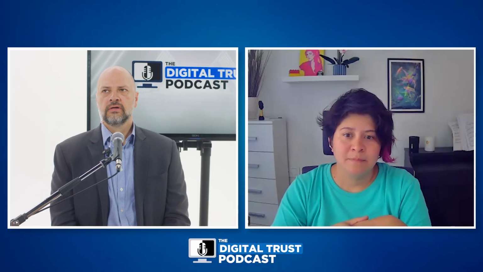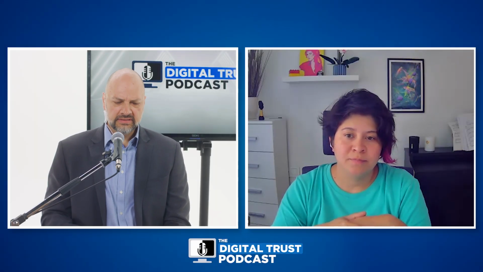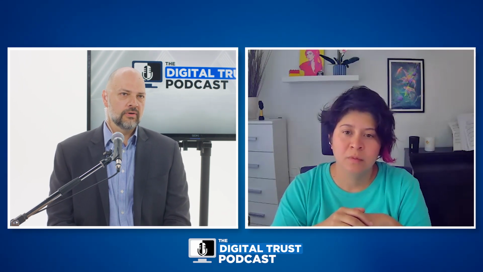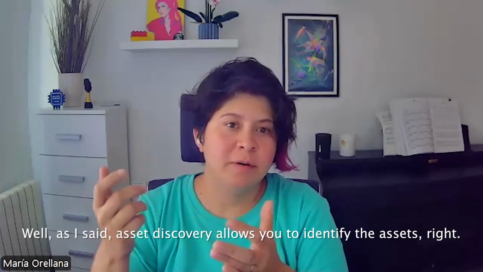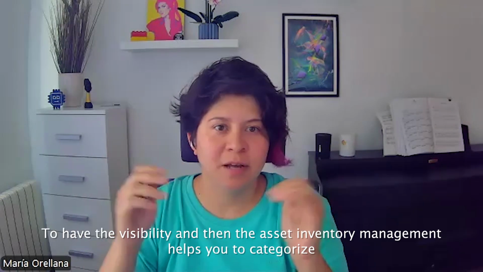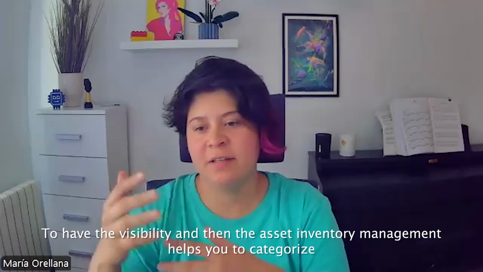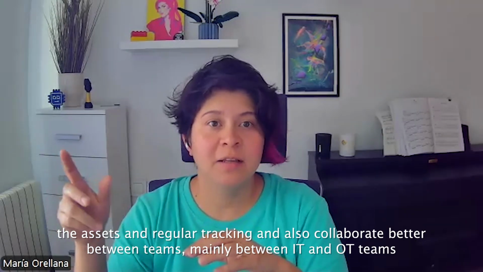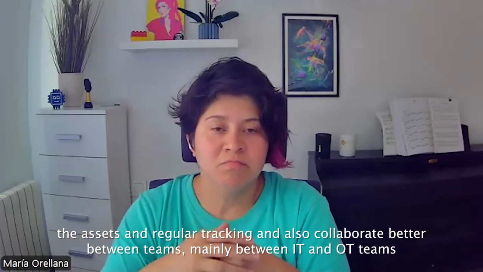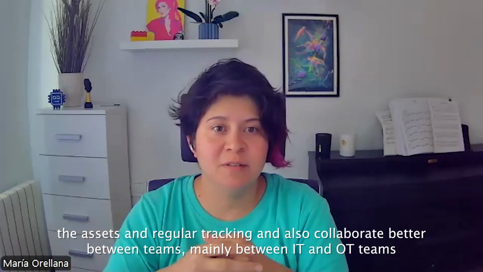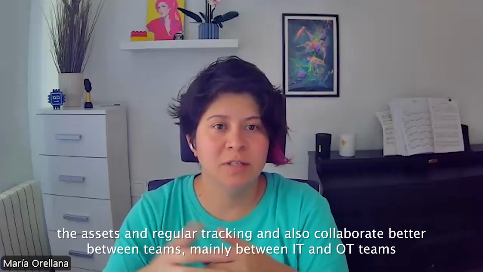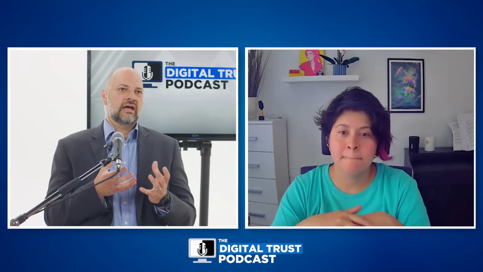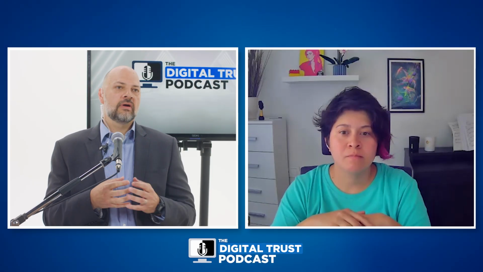That makes complete sense. So with asset discovery, with cybersecurity, and then the second one you mentioned, inventory management, why are they so important? Well, as I said, asset discovery allows you to identify the assets, right? To have the visibility. And then asset inventory management helps you to categorize the assets and regularly track them, and also collaborate better between teams, and mainly between IT and OT teams, that in some aspects or in some companies are disconnected. Yeah. That makes sense in terms of what the best practices are.